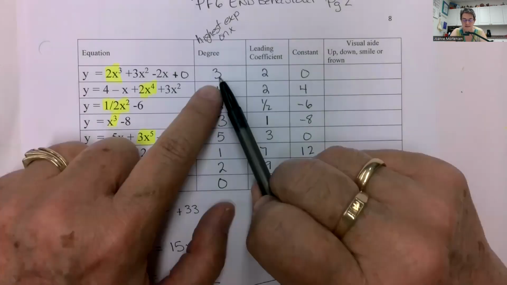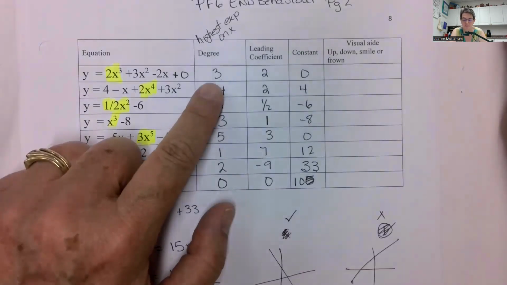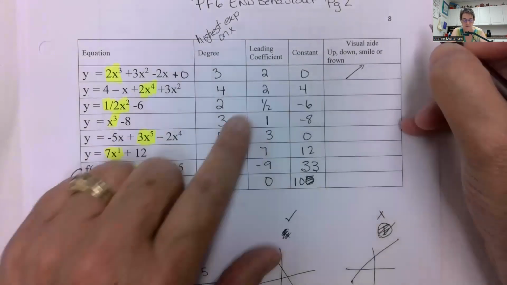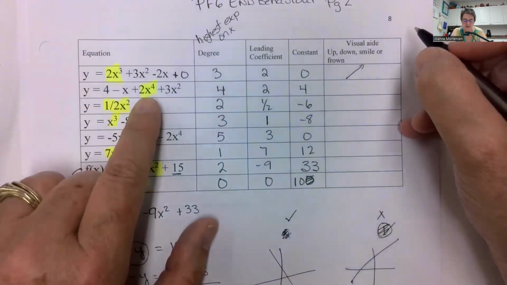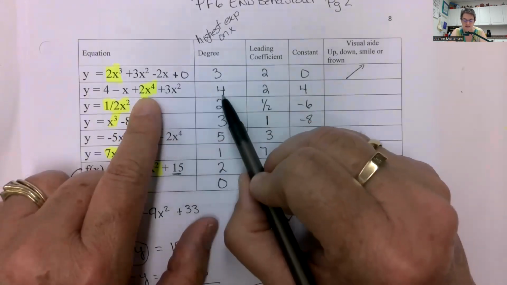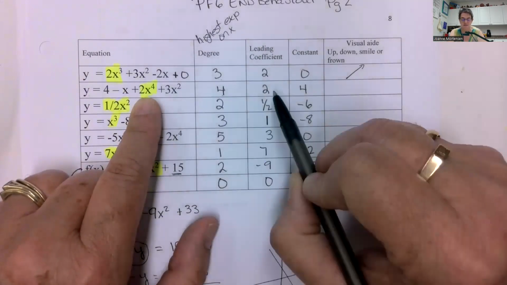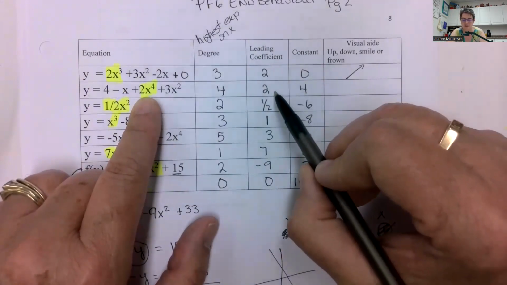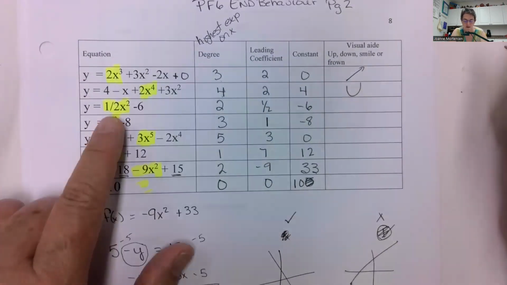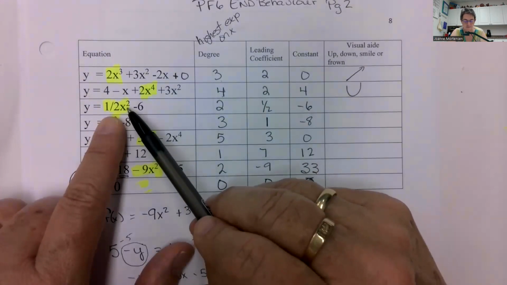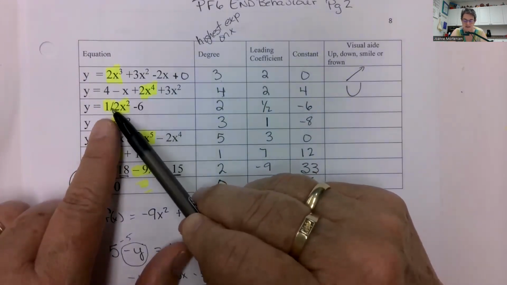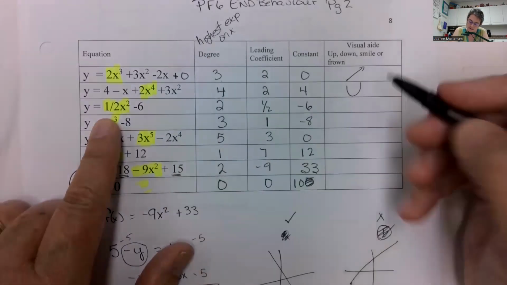All right, so degree 3, that's odd, which is uphill or downhill. It's positive, so that's uphill. There we go. Our leading term is x to the 4th, so that's even, so it's a smile or a frown, and it's positive. So that's a smile. Number 4, 1/2: look at that one. There's my degree of 2, so that's even. My leading coefficient is a half, so it's positive. That's another smile.